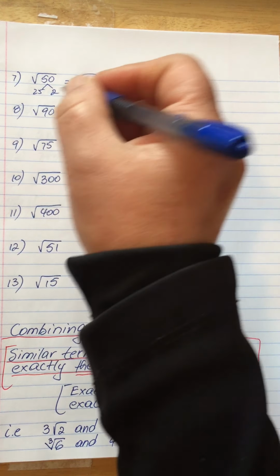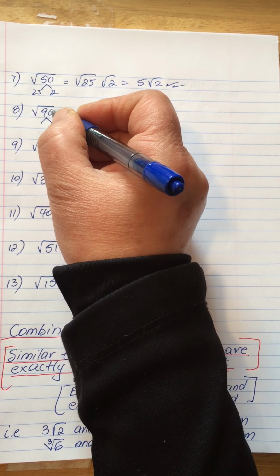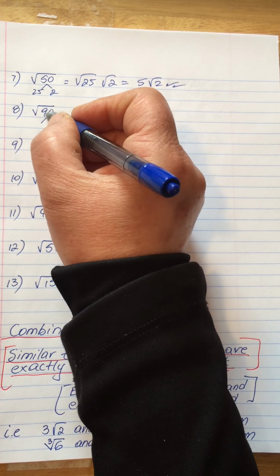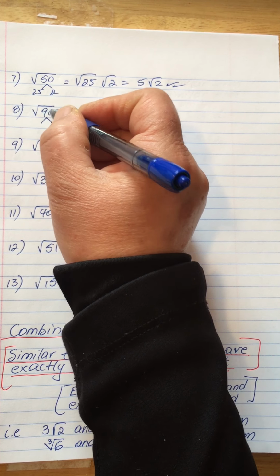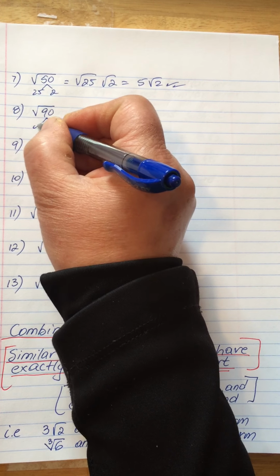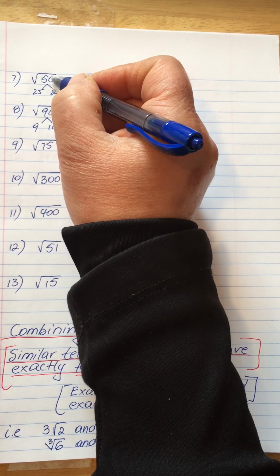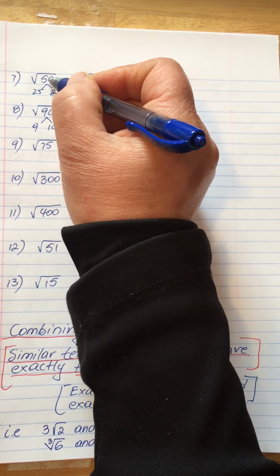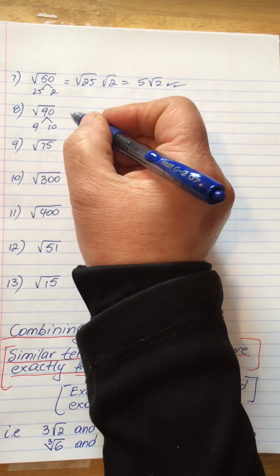Done. 90. For 90, I am happy when I see a 0 because this is a multiplication by 10, and even happier to see that the first digit is a perfect square number. So here I will write 9 times 10. Also earlier I had a 0, but I didn't mention it because 5 times 10, 5 is not a perfect square number, so directly I went to 25 times 2.